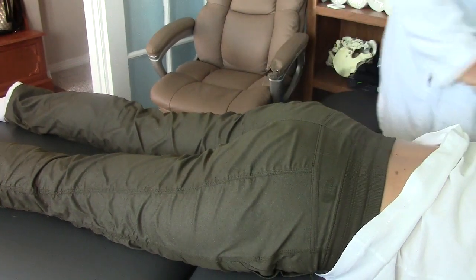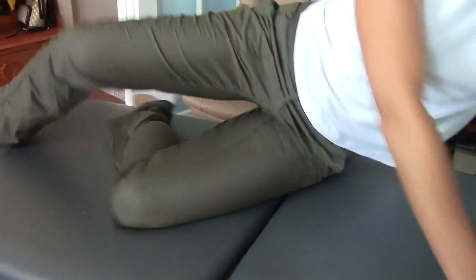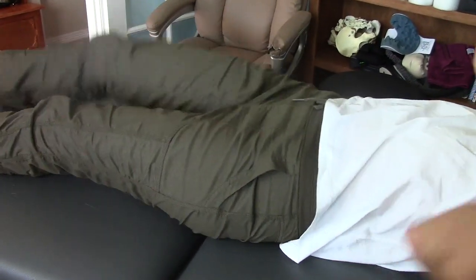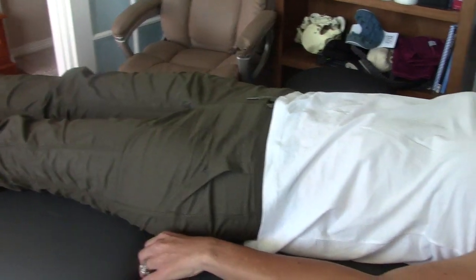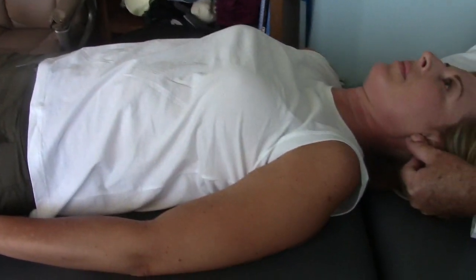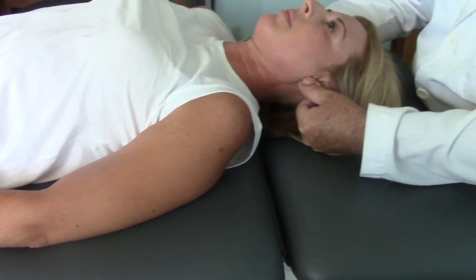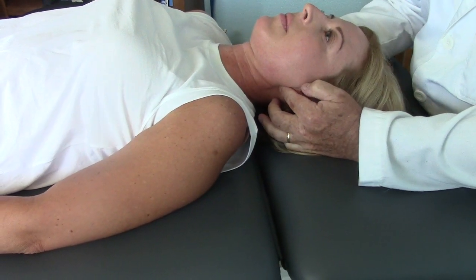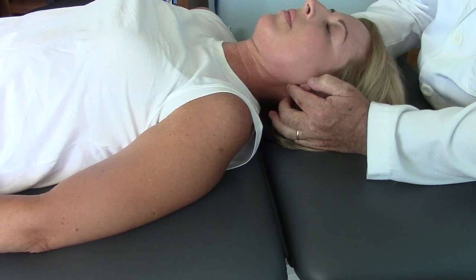Let's have you lie on your back, please. Now, we didn't do anything directly to your neck, but it reflexively released. And now with my thumb on your mastoid, I can induce left rotation. I can do it on the right. I can go underneath the mastoid and very easily induce side bending.